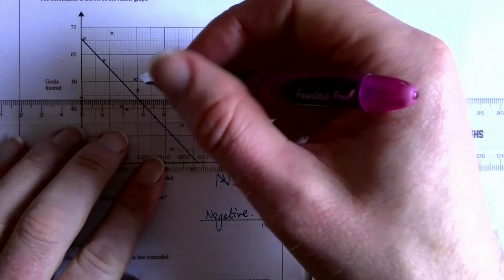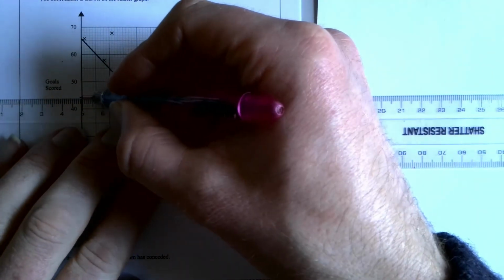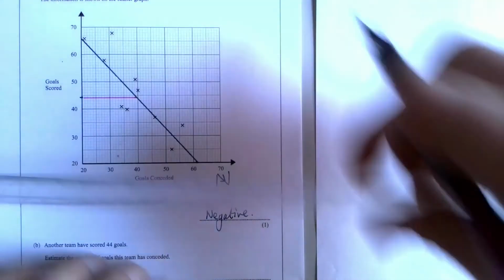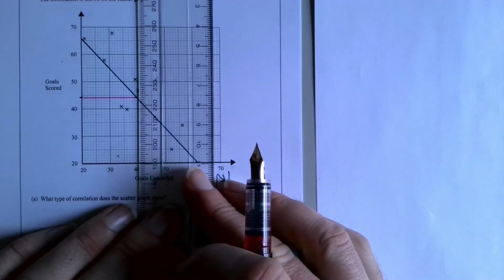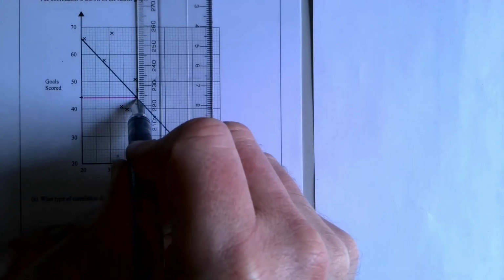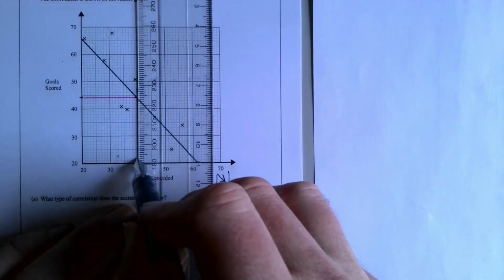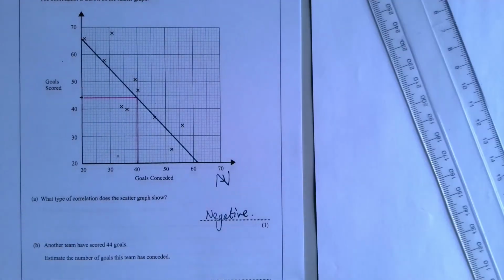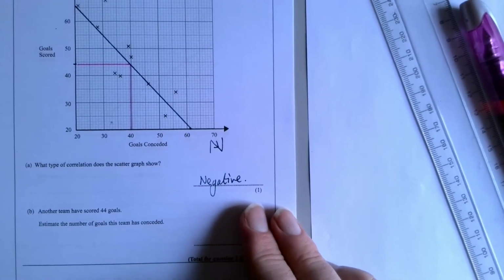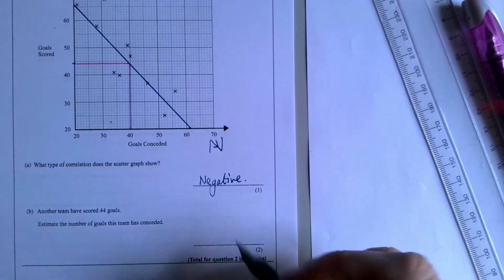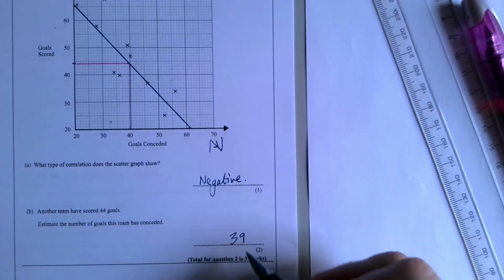And so I go across to there and then down, and that's pretty much bang between 39 and 40. Now I've got to go with one or the other because it doesn't make sense for it to be 39.5 goals. They couldn't have scored that, so I'm going to go with 39.